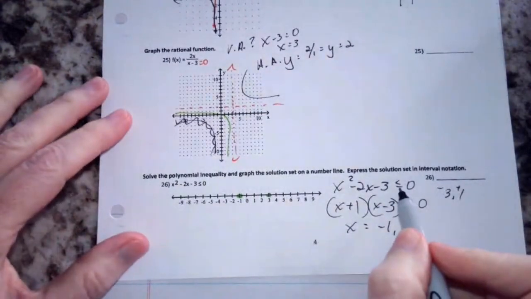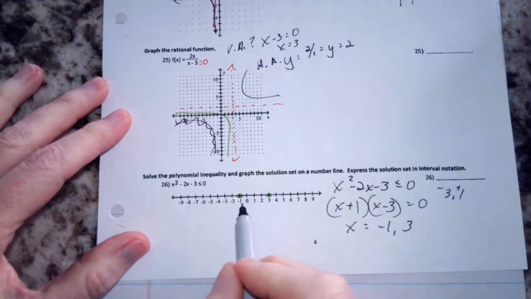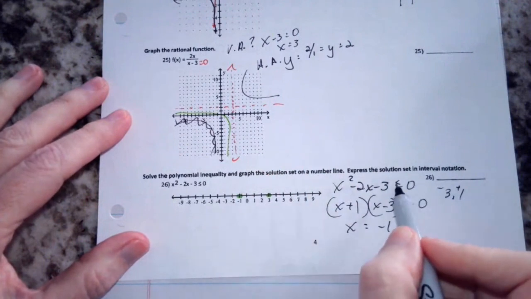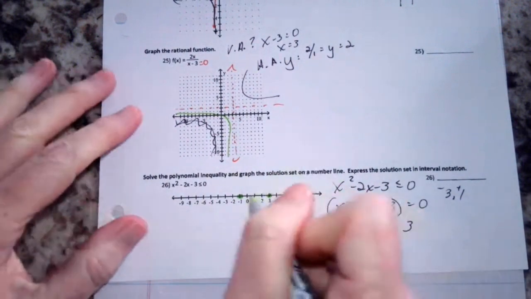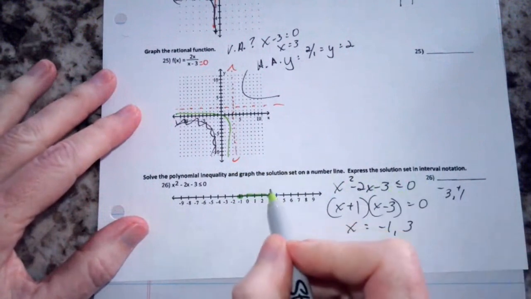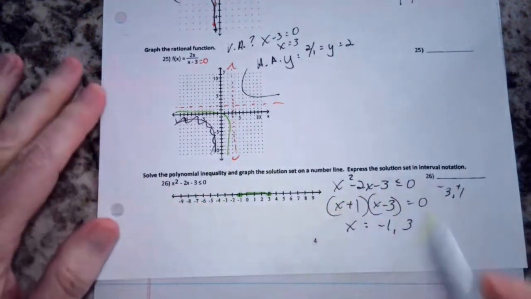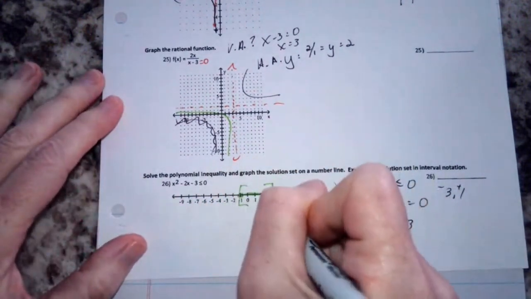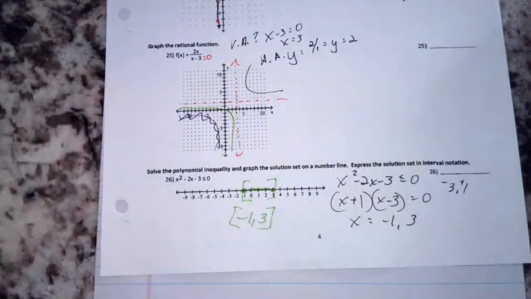Okay. This says less than or equal to. That means that we're going to be able to include negative 1 and 3, so we're going to have brackets. And because this is pointing inside, we want to go and shade inside those 2 numbers. So we're going to be shading inside the 2 numbers because it says less than. That always points you inside. If it said greater than, we'd be using these guys out here on the outer sides. And it says equal to, so we get to use brackets. So the answer then is negative 1 to 3 using brackets. Okay, that is number 26.